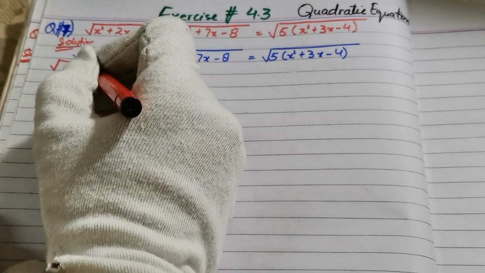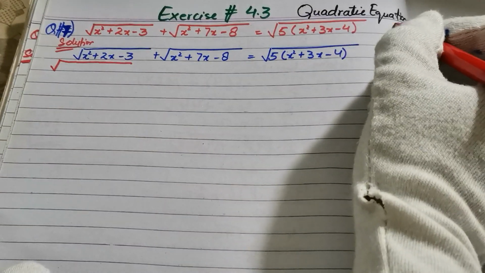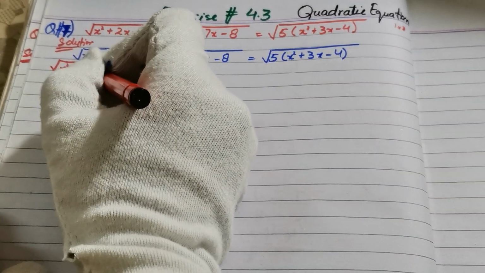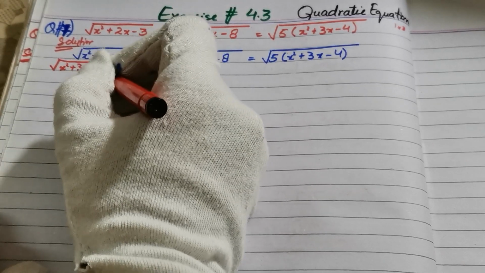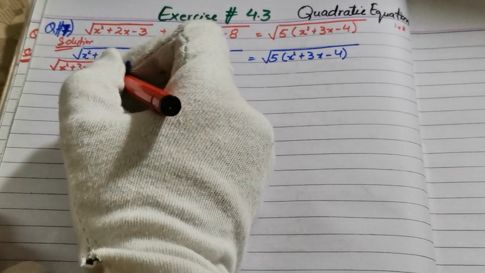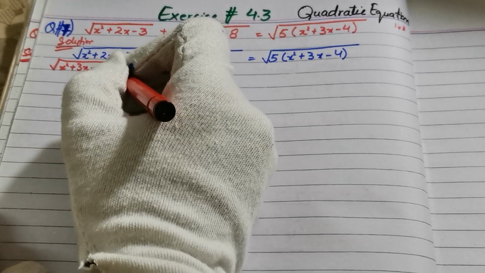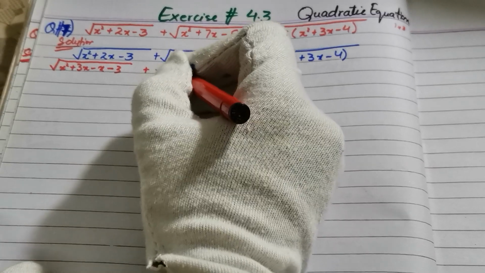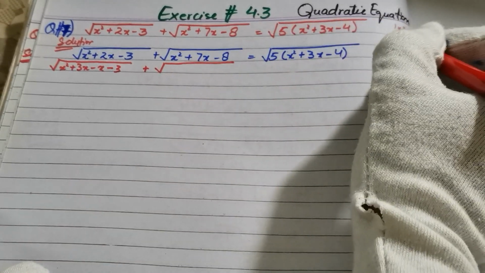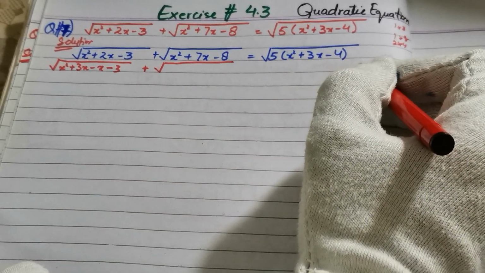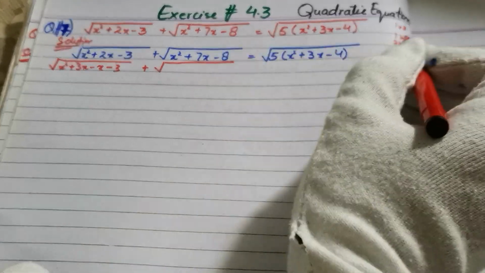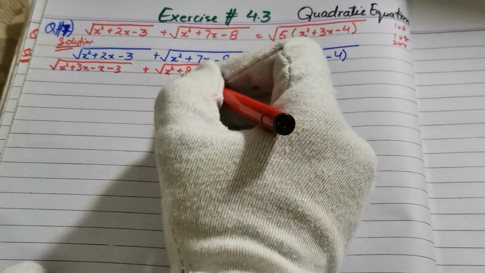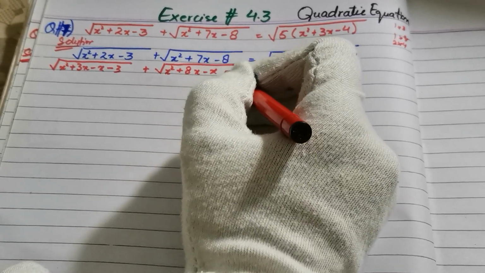Under root, factors of 3: 1 and 3, so x square plus 3x minus x minus 3. The factors are 3x and minus x. For 8, the factors are 2 and 4, so x square plus 8x minus x minus 8, and we get 7x and minus 8.